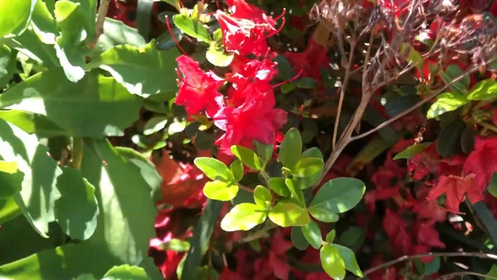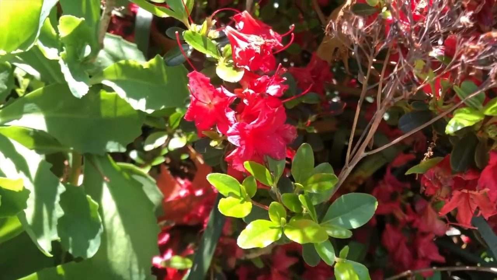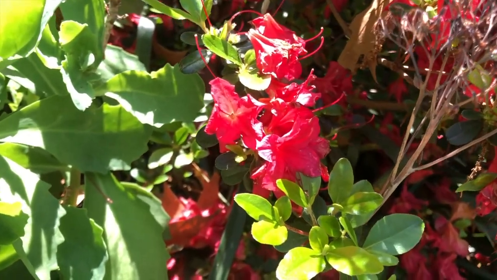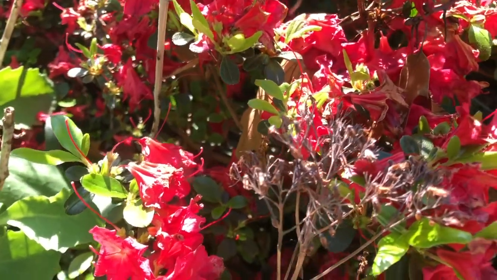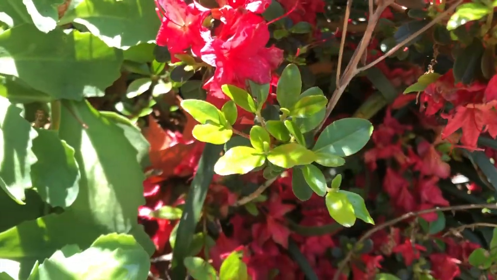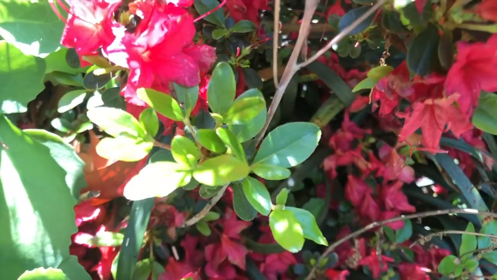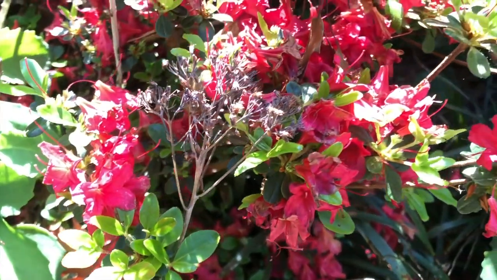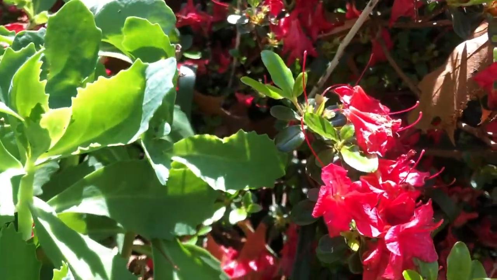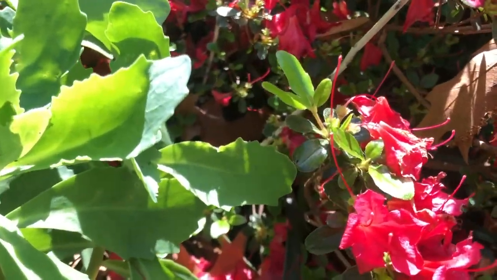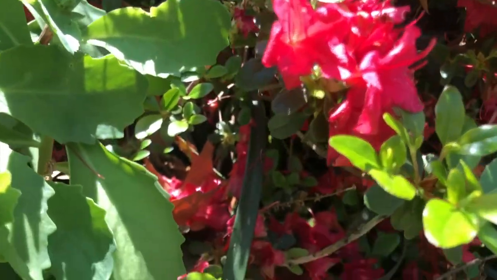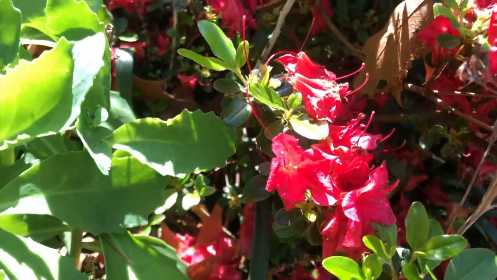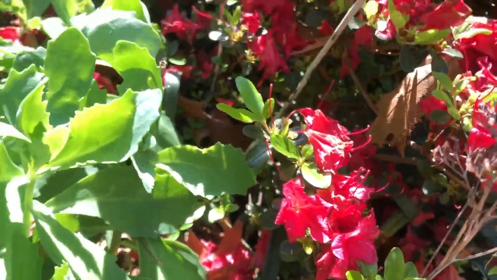Does anybody remember the name of the pink part of this plant? If you said petal, you're right. What about the green parts of this plant? Yep, those are the leaves. And if you look closely, what is connecting the petals, the leaves, and the entire plant to the ground? That would be the stem.